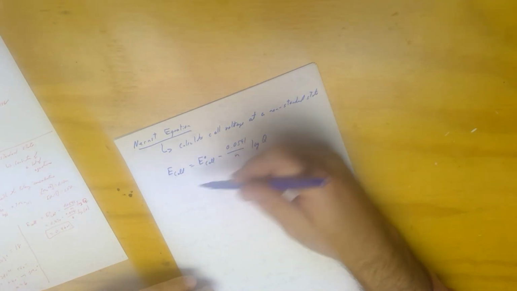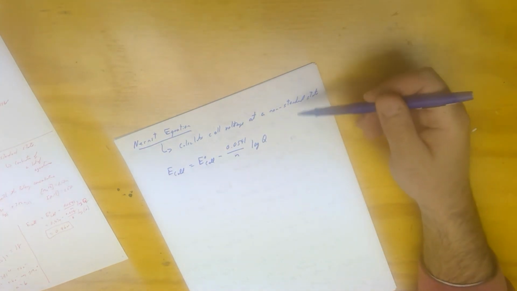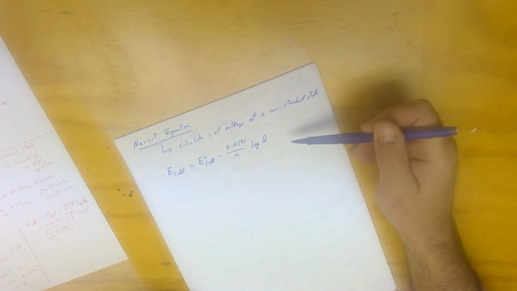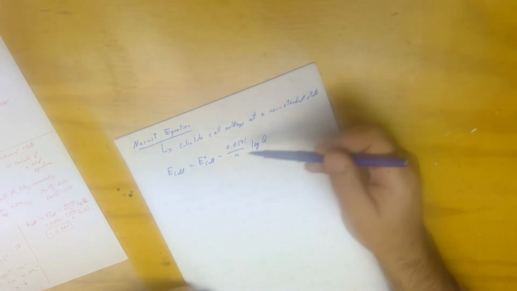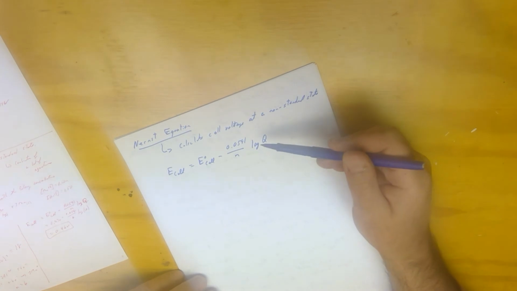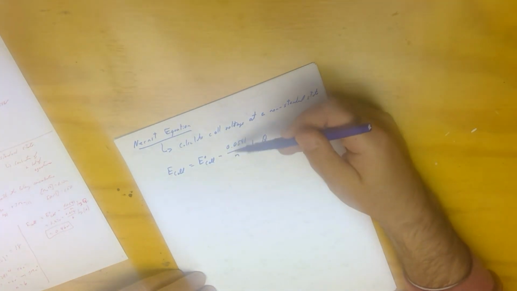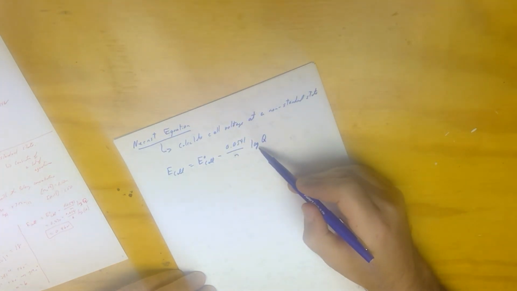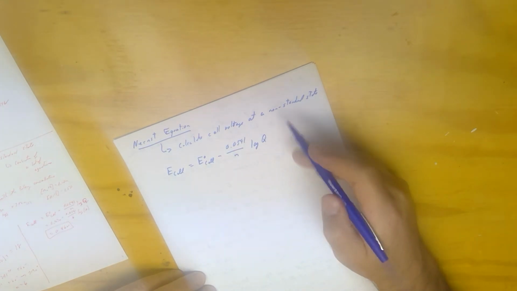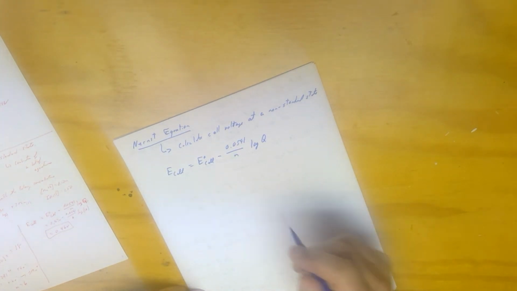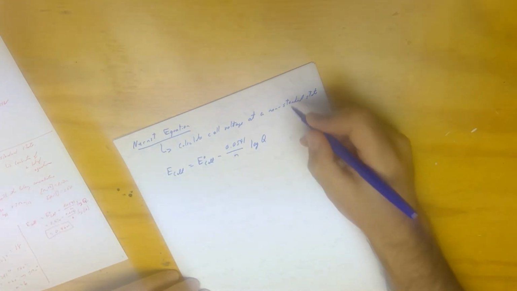This is a combination of a bunch of equations, and you can see the different equations in there. If we were in school, I would probably take you through the derivation of this formula, but I'm not going to. We're just going to use this equation. Instead of log KEQ, we're using Q, which is our reaction quotient. This is the Nernst equation, and it will give us our cell voltage at non-standard state conditions.